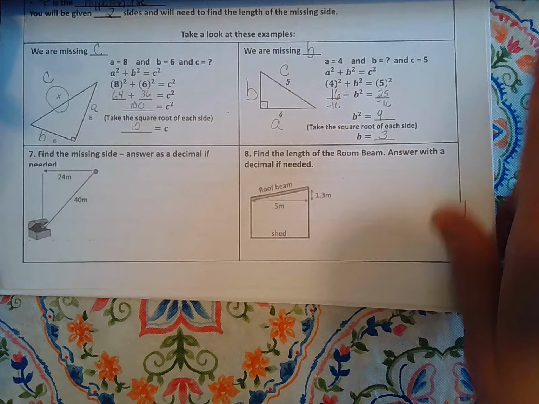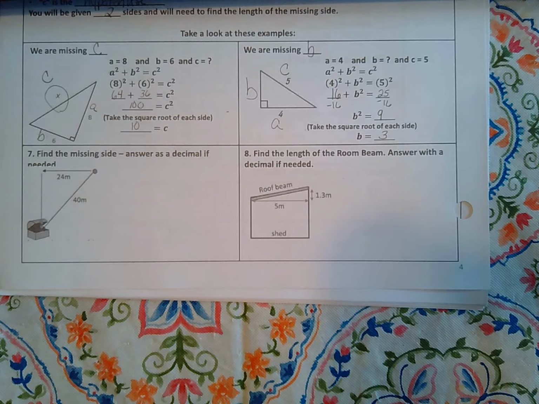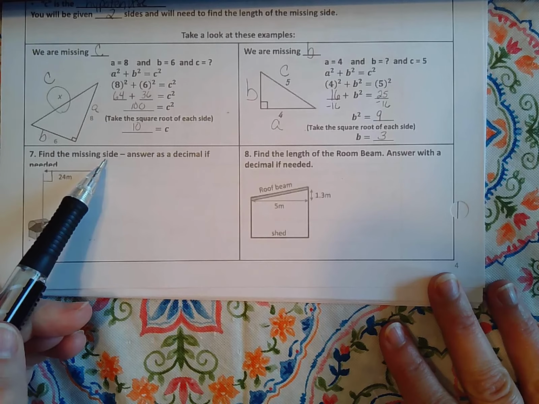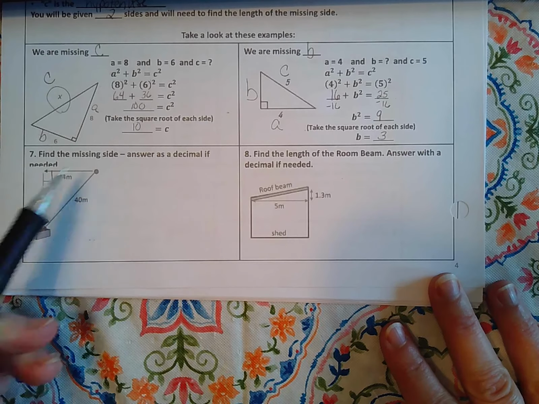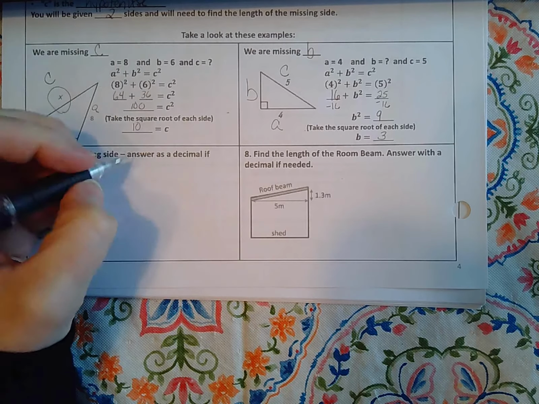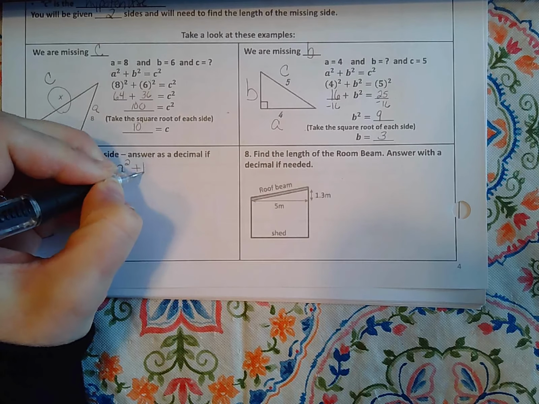Now what we're going to do is we're going to go ahead and solve these particular problems. So definitely I have a right triangle. Here's the right angle. And it says find the missing side. Answer as a decimal if needed. Ooh, that's kind of nice to answer a decimal if needed. I like that. All right, so let's write A squared plus B squared equals C squared.